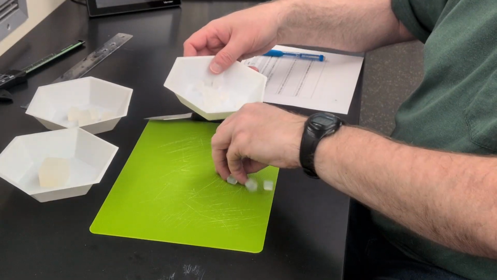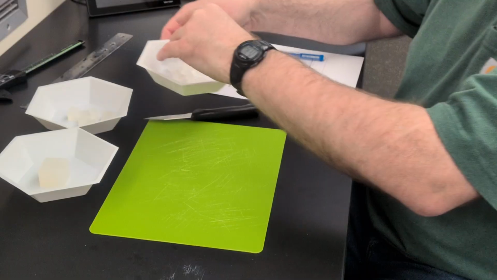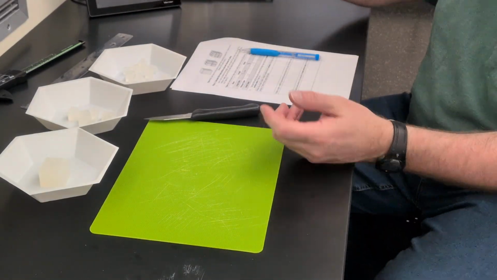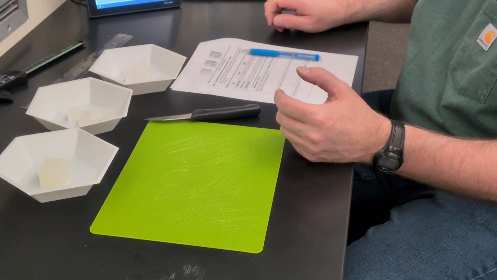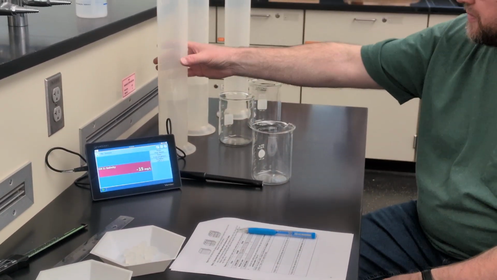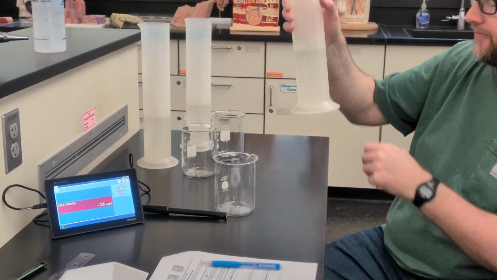So how this experiment is going to work, we're going to put these cubes into deionized water, and then we're going to see how salty that water gets. So we have here some water that we have pre-measured to exactly 400 milliliters.